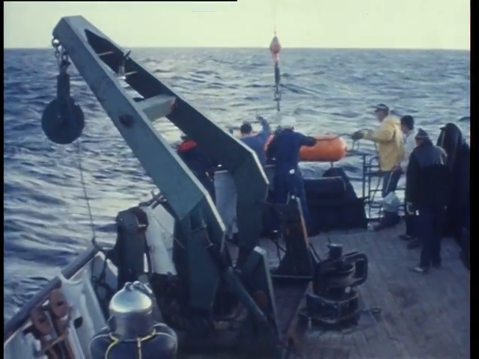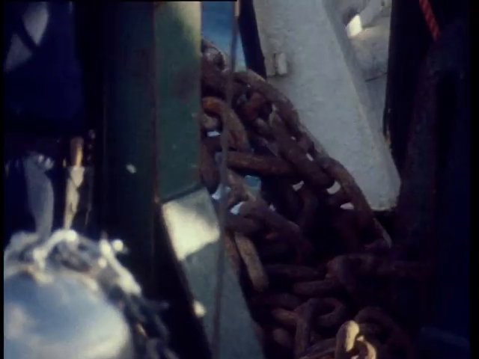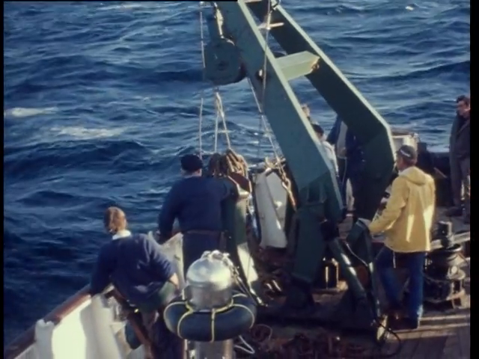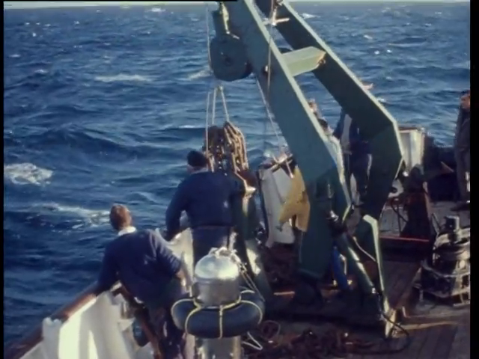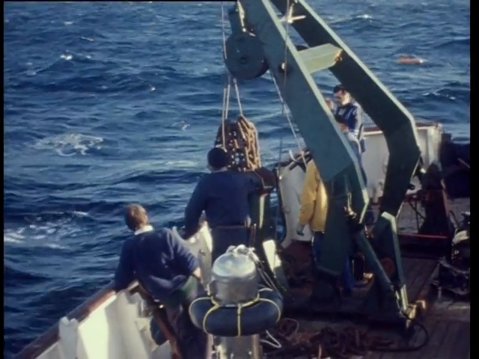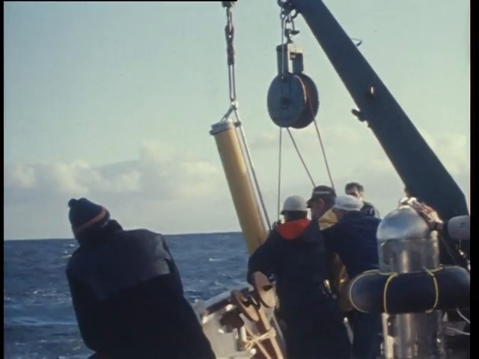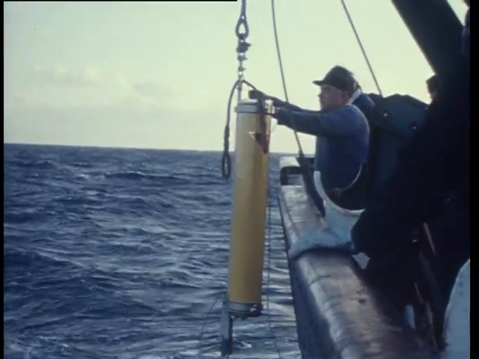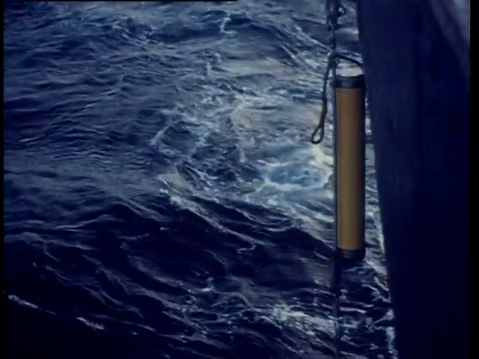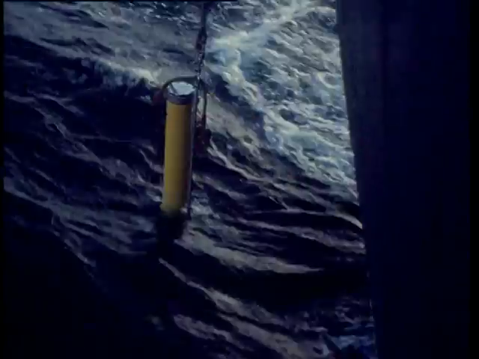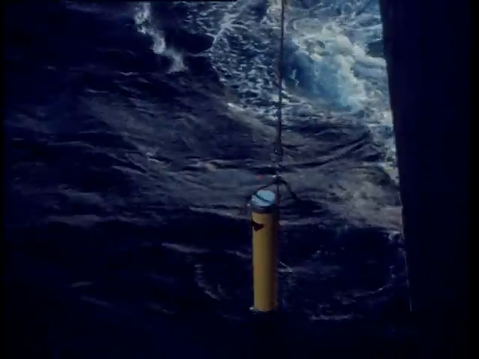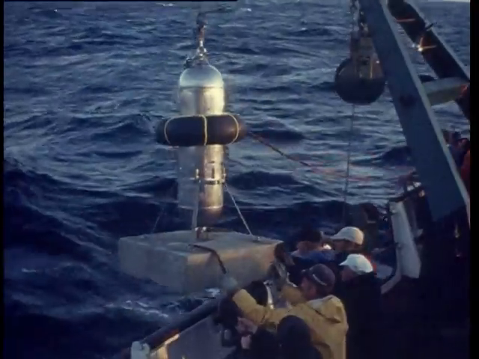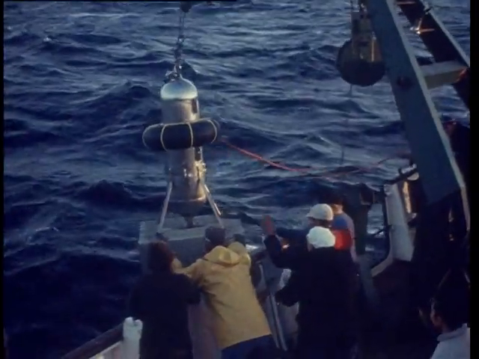The release float is held down by anchor chain. Finally, the recording capsule is lowered.